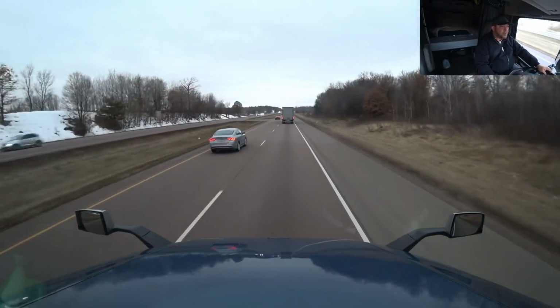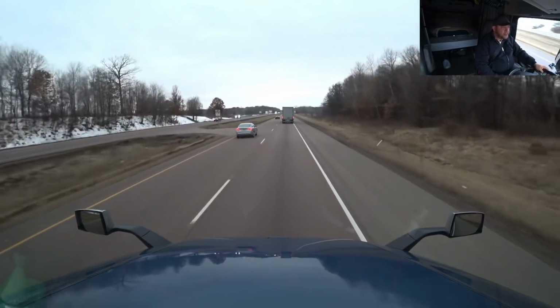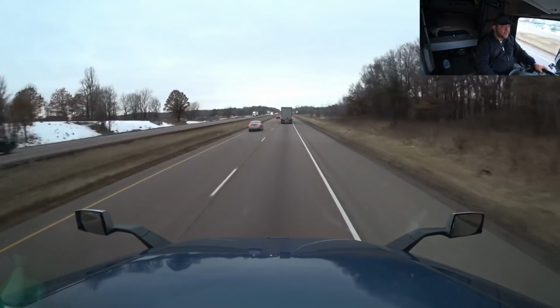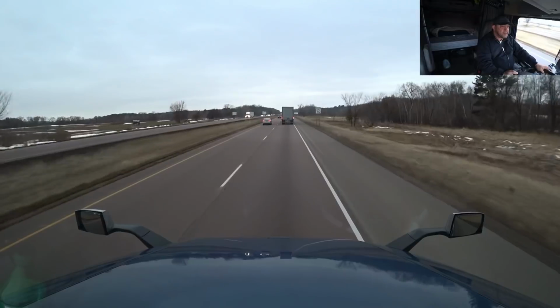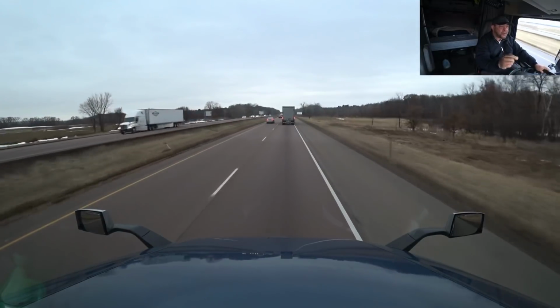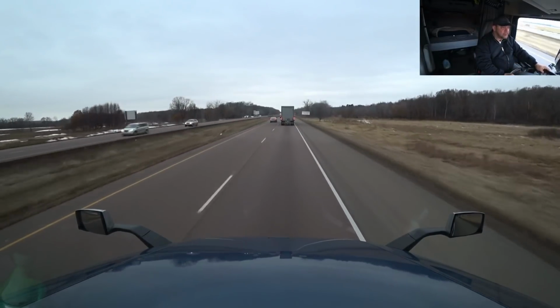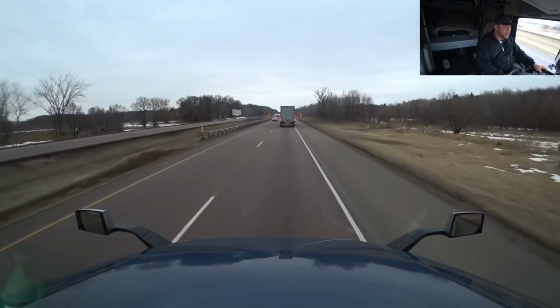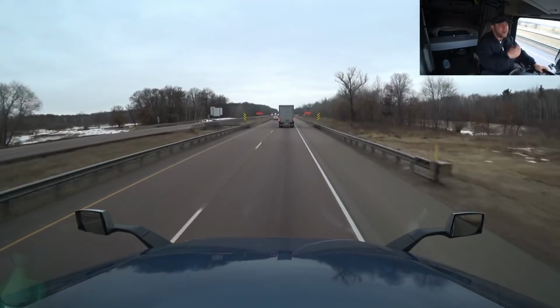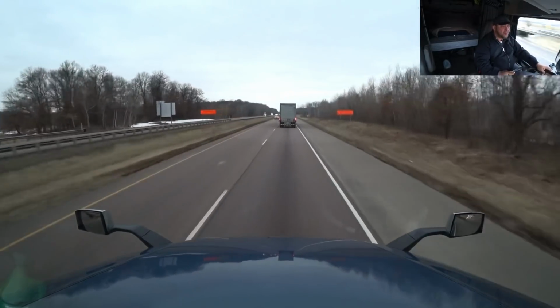Let's see, what mile marker are we at? If you're running on an interstate and you're going west, the mile marker should go down. And you could usually tell how many miles you are from the state line.